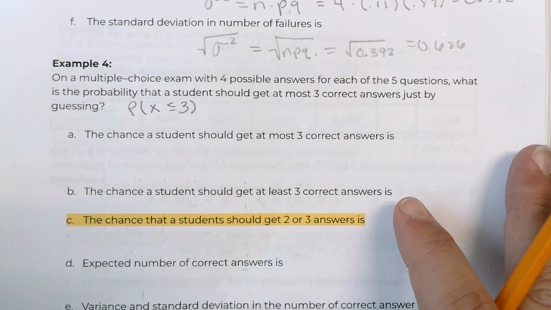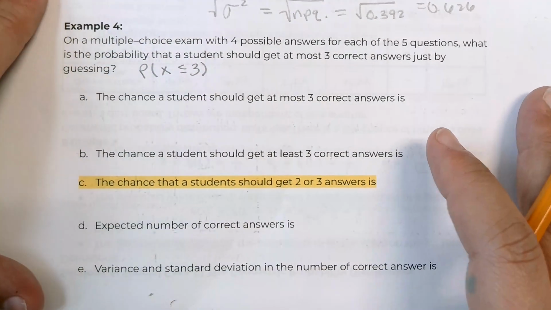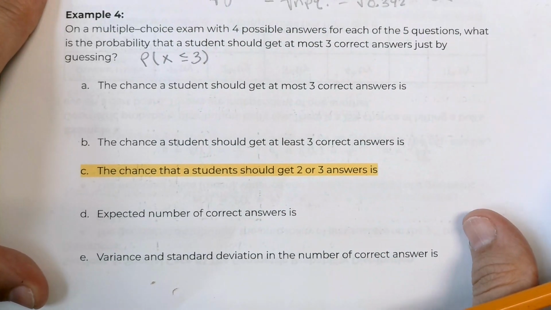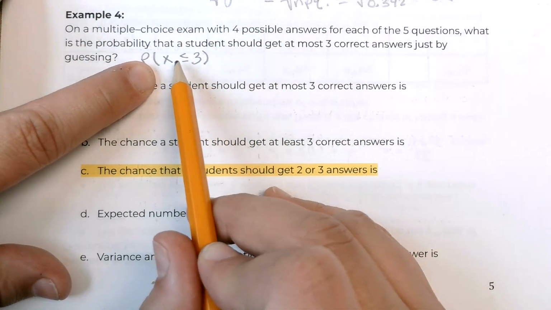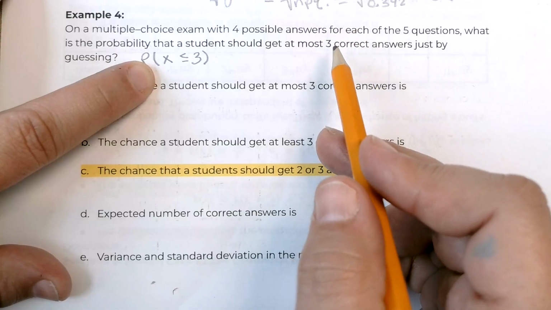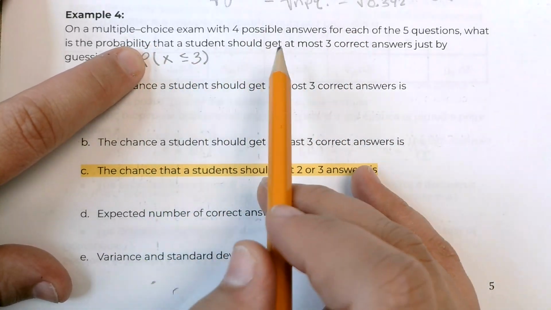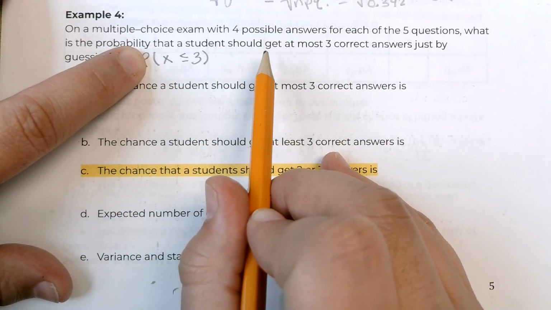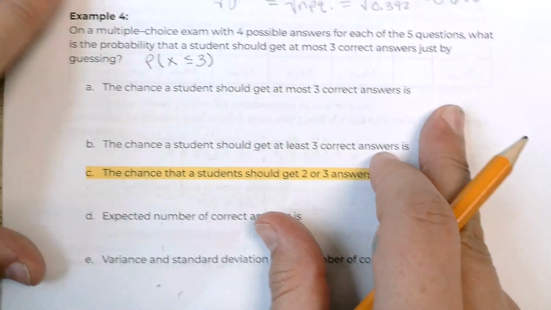So on this last problem, I want to do it with my calculator with the binomial CDF. Because this is less than or equal to 3, we're going to use a cumulative distribution, which means I'm going to add up 0, 1, 2, and 3. So you can run that in your calculator.